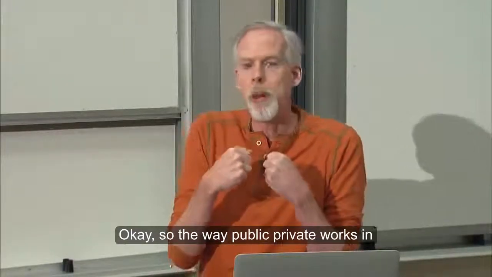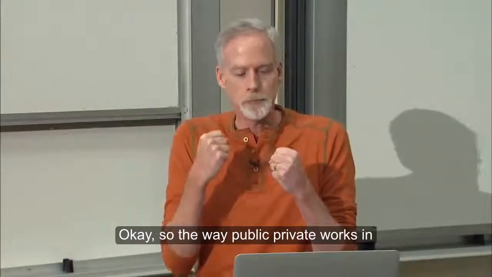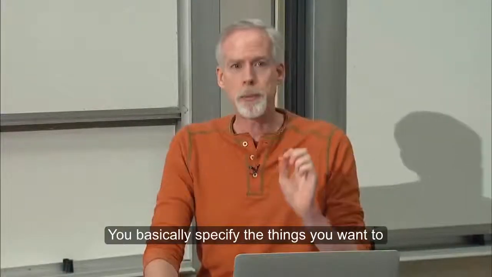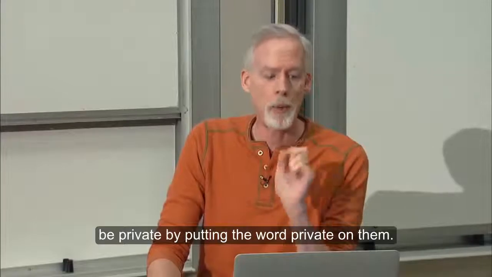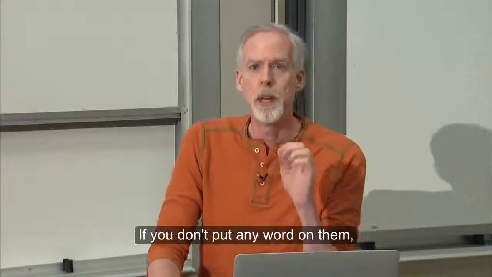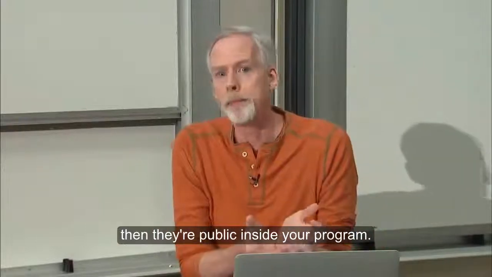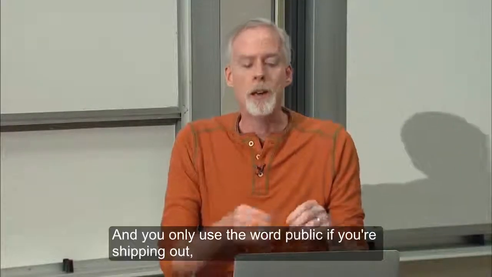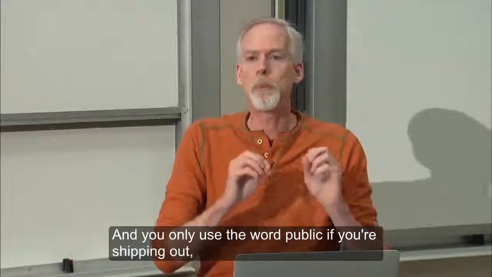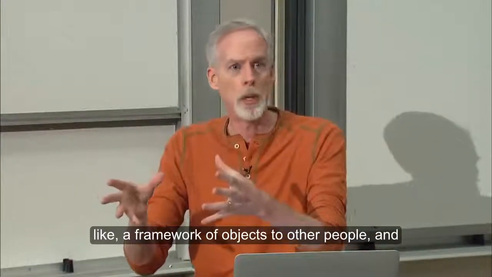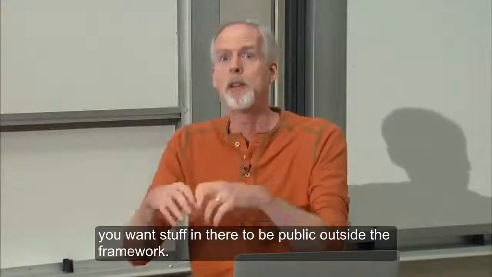So the way public-private works in Swift is kind of interesting. You basically specify the things you want to be private by putting the word private on them. If you don't put any word on them, then they're public inside your program. And you only use the word public if you're shipping out a framework of objects to other people, and you want stuff in there to be public outside the framework.